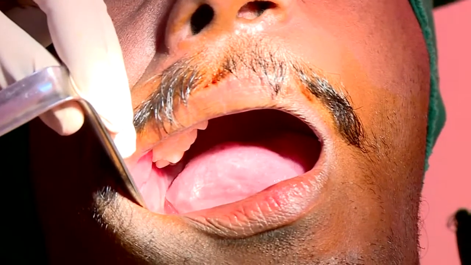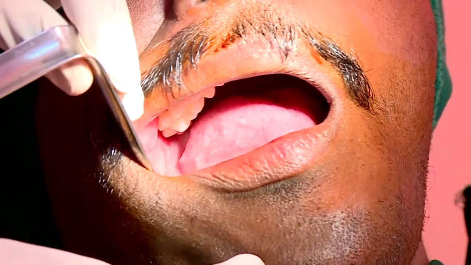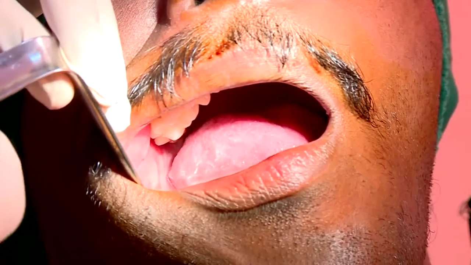So we can see the distal aspect of the crown here. Okay, this is a horizontally impacted tooth with position A. The highest point of the impacted tooth is at the level of the occlusal plane.